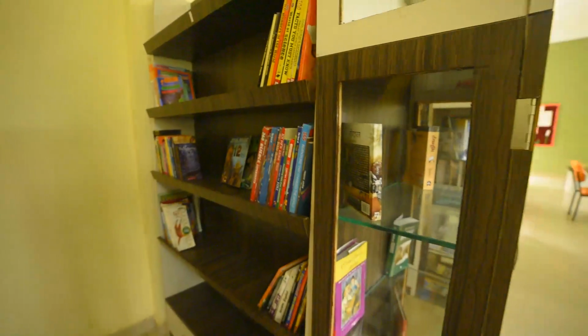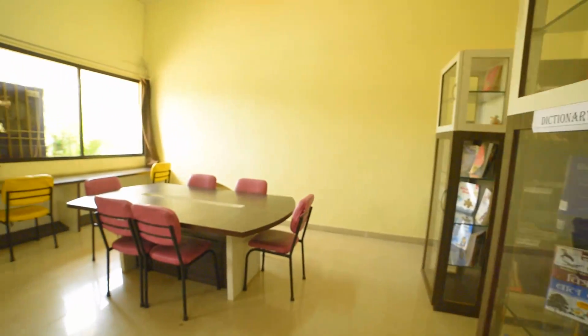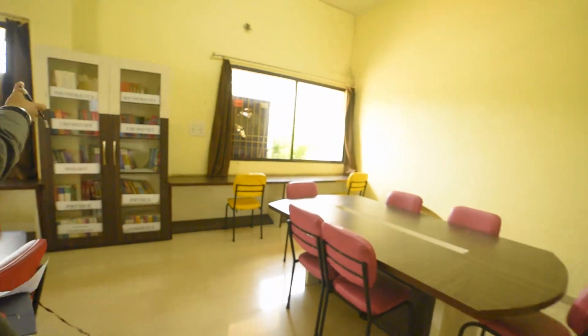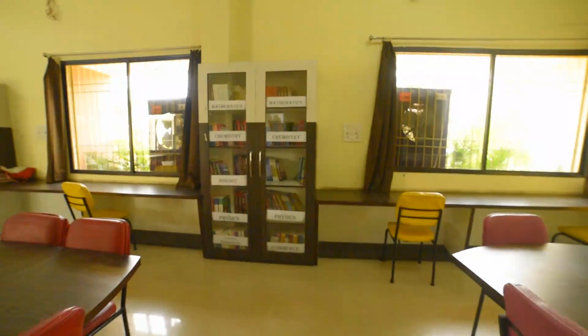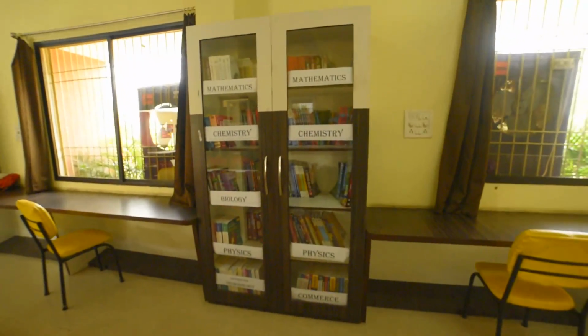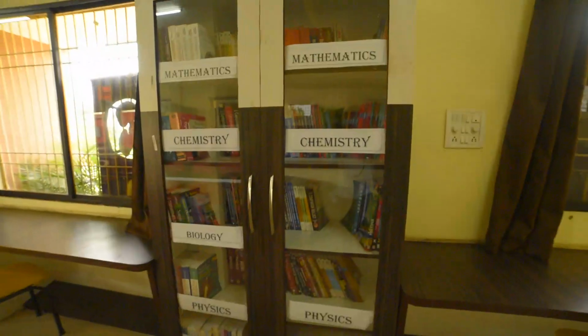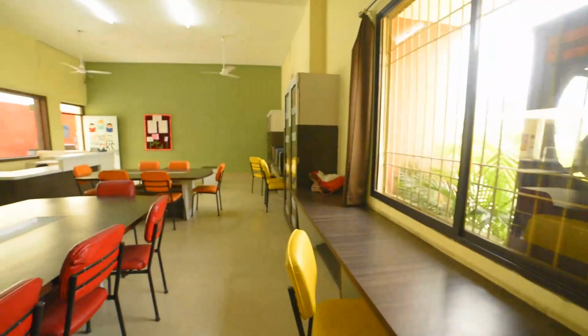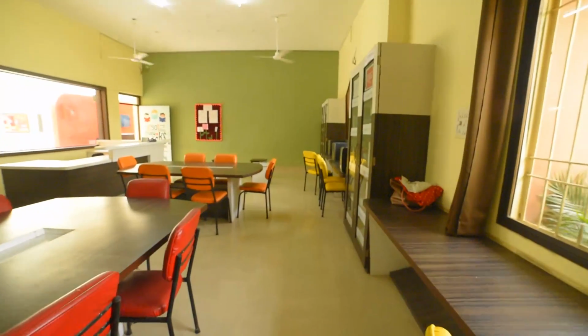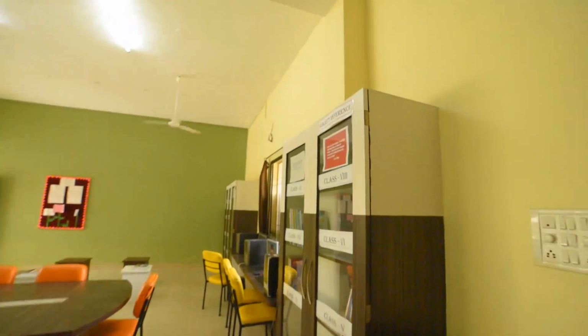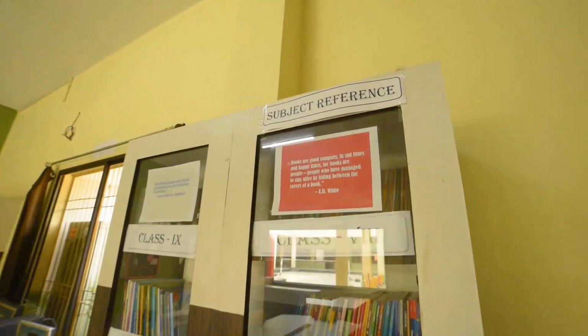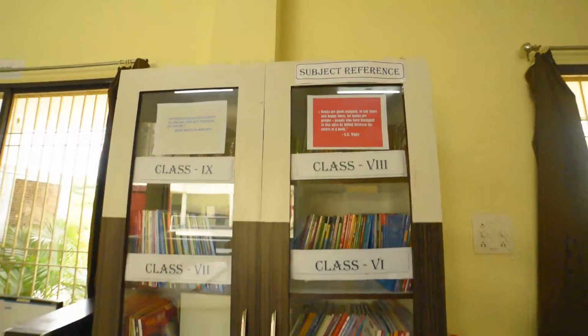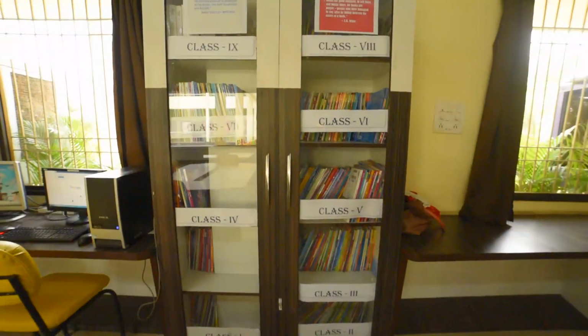Now on the opposite side of these shelves we have the references, especially for 10 to 12 students. These are a few subject references from class 1 to class 9.